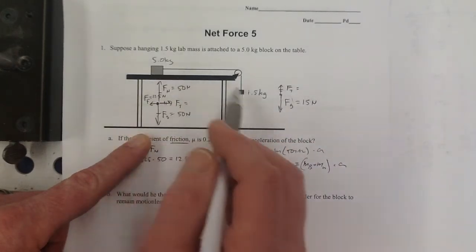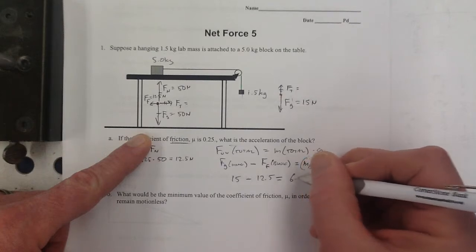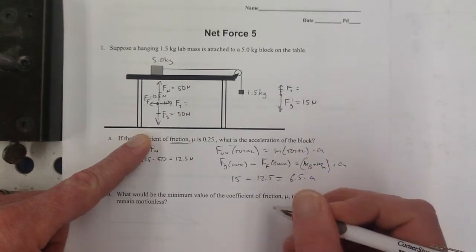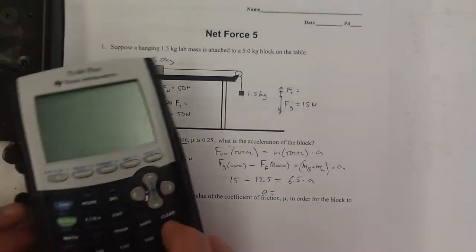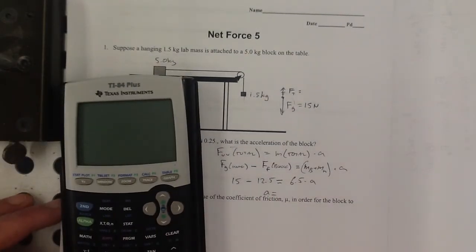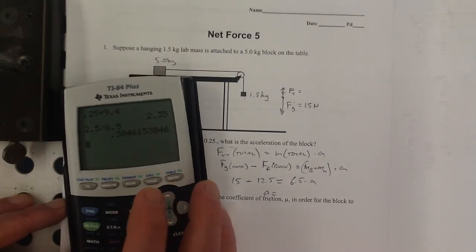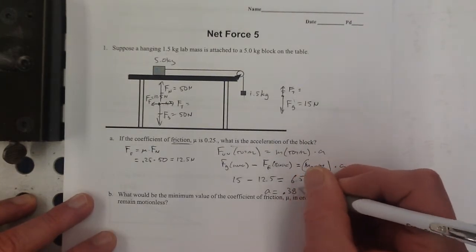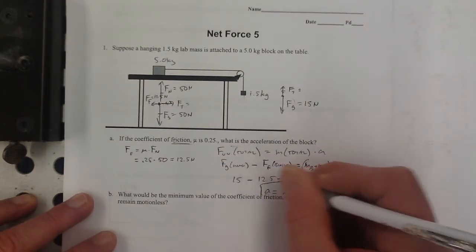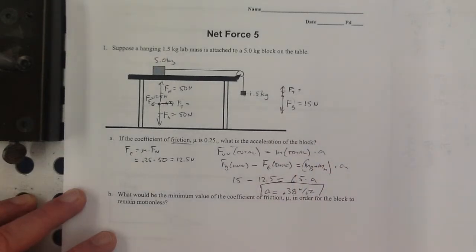Total mass 6.5. And what do we get there? 2.5 divided by 6.5, about 0.38, is our acceleration. That's how you do that.